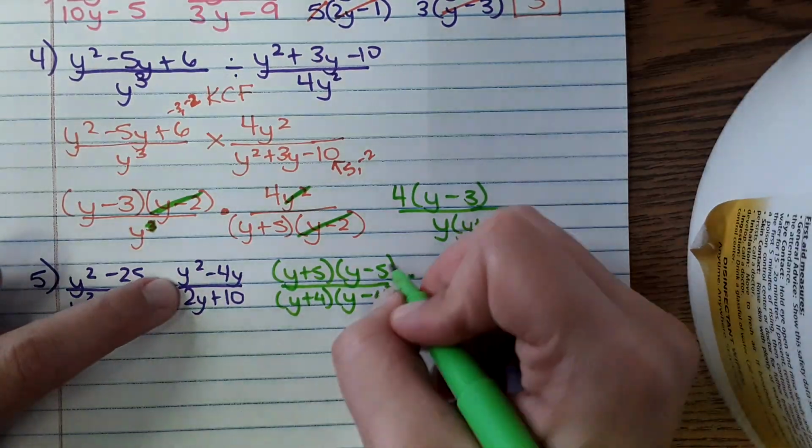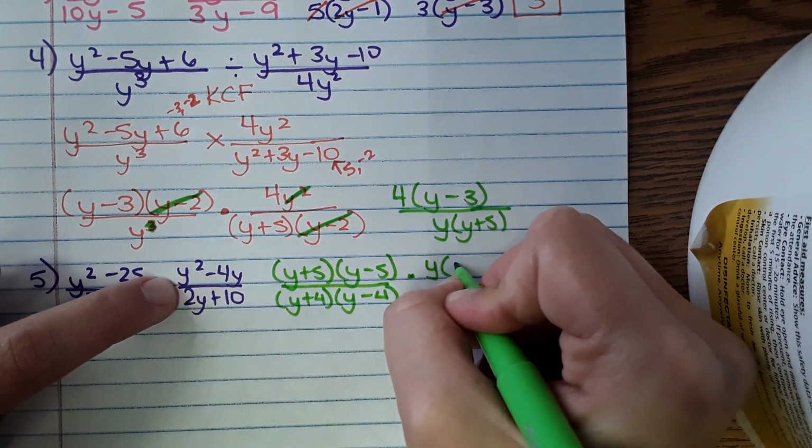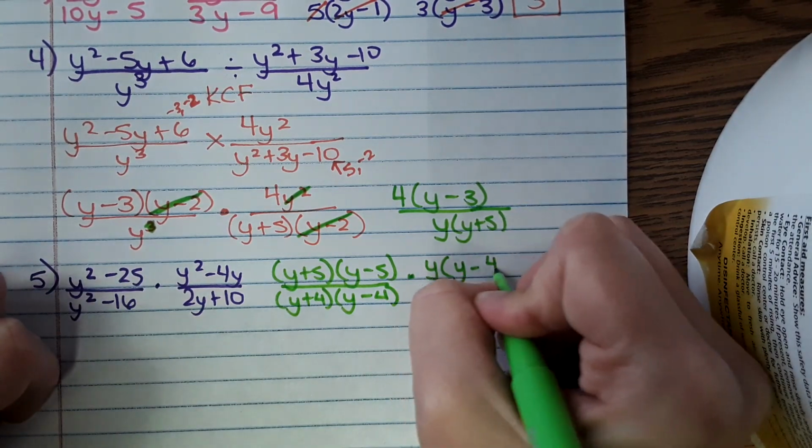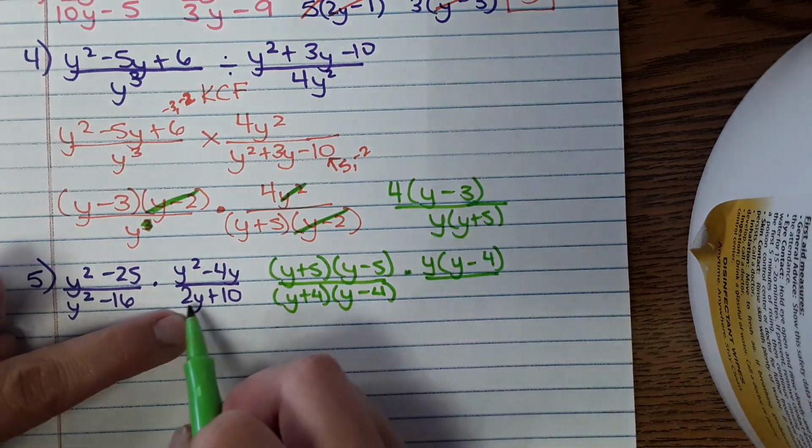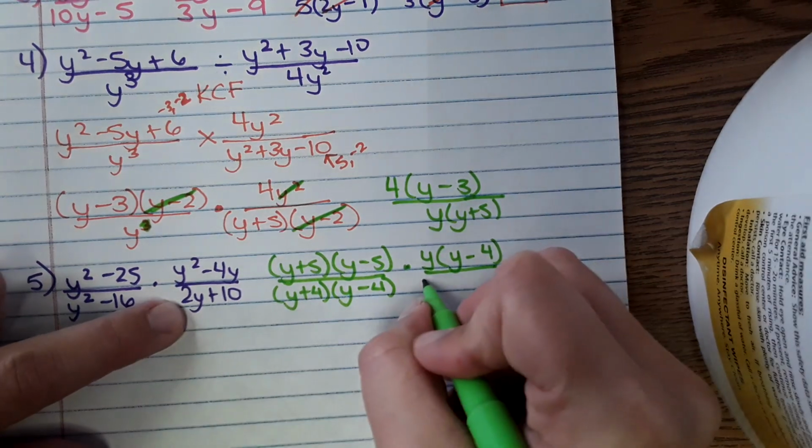Take a y out of here. Y minus 4 over, and taking a 2 out of this.